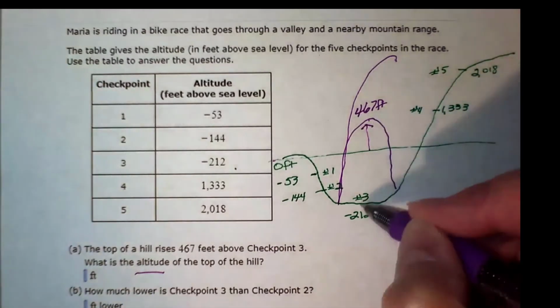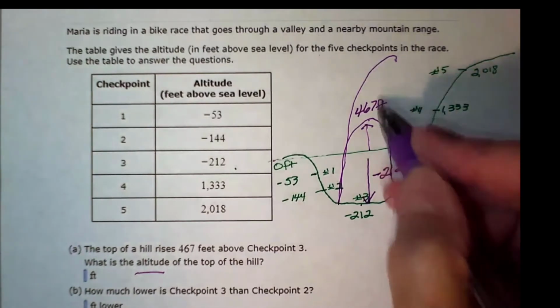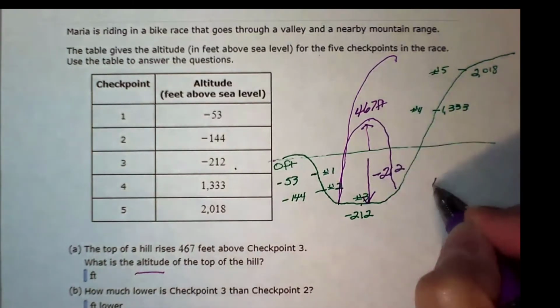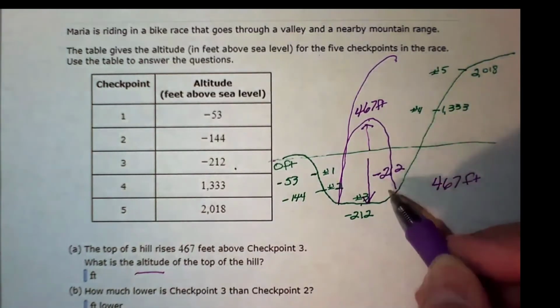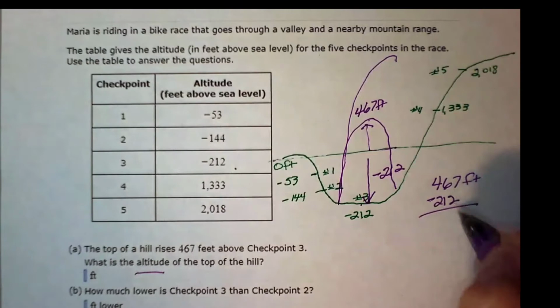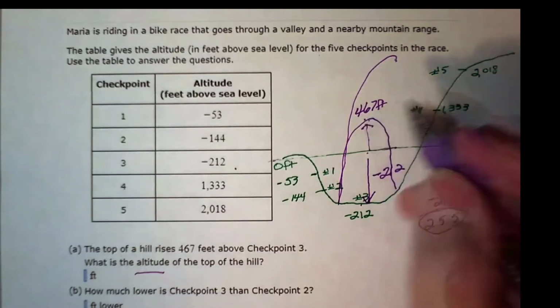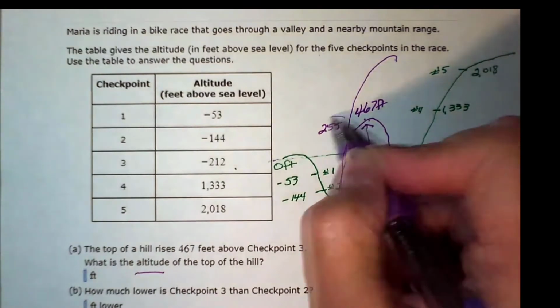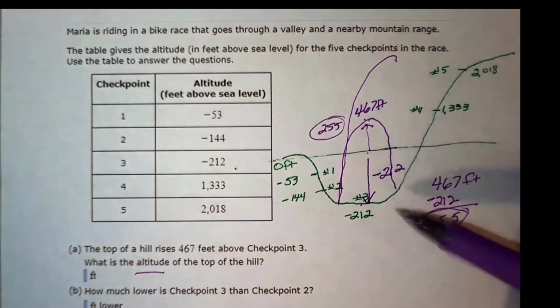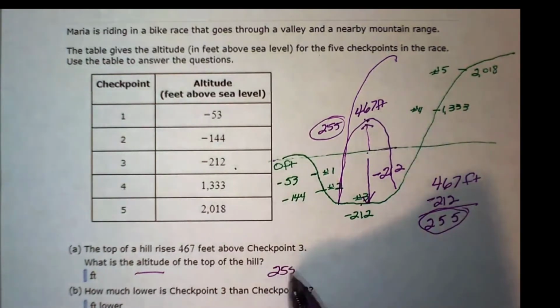Well, if checkpoint 3 is at negative 212, this whole hill is 467 feet. But I'm going to use up 212 feet just getting to sea level. So if I subtract 212, 7 minus 2 is 5, 6 minus 1 is 5, 4 minus 2 is 2. That means from here to here is 255 feet. And that's what it's asking for, because it's asking for the top of this hill. The altitude is the number of feet above sea level. So that's going to be 255 feet.